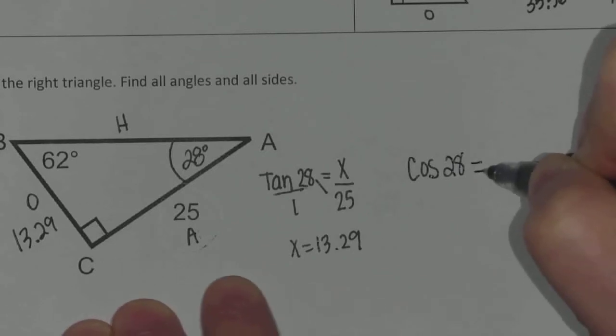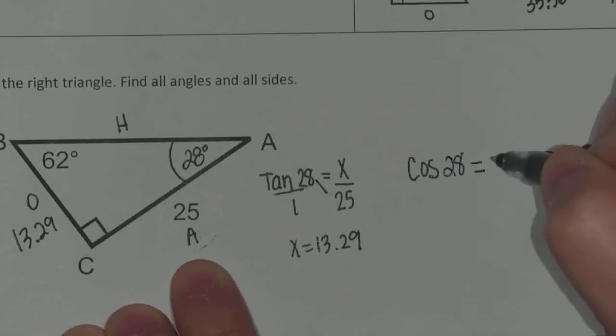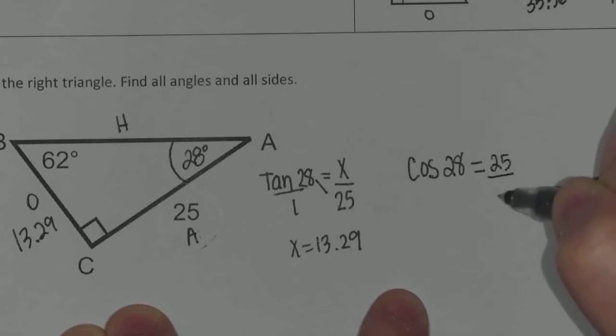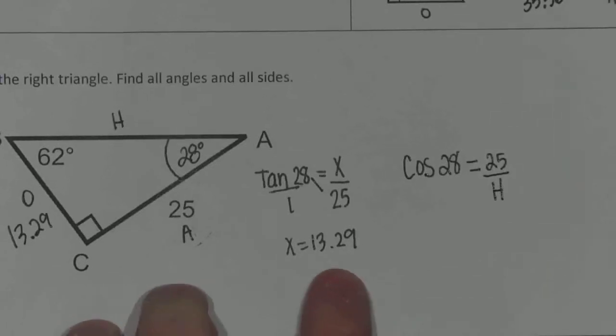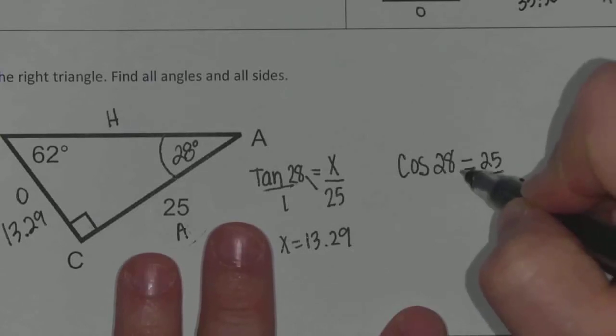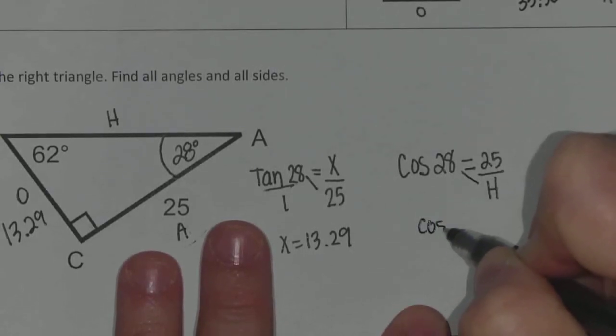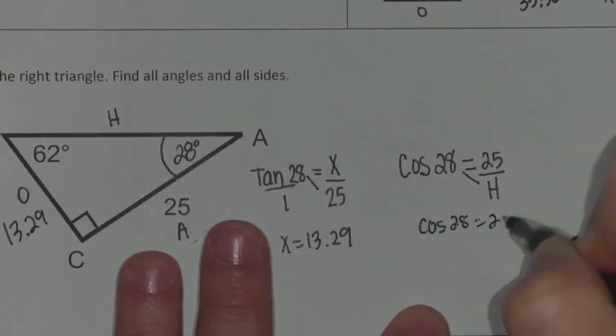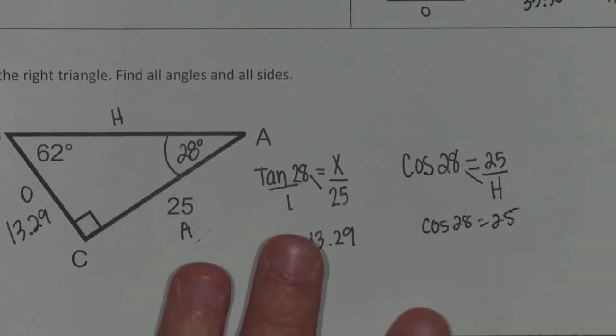28 equals the adjacent, which is 25, over the hypotenuse, which I don't know. I'm just going to put h there. Now this one's just like the bell work. So if you remember how Mr. Wilkes showed you how to do it on the bell work, do you remember the shortcut on how you would do this one? I'm going to write it out. This direction, like Mr. Wilkes showed, would be the cosine of 28 equals 25.